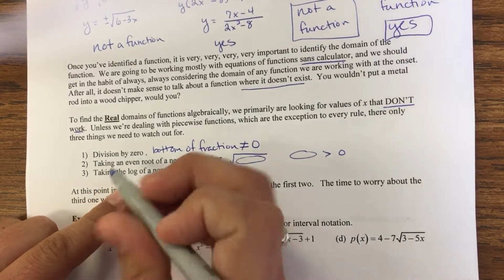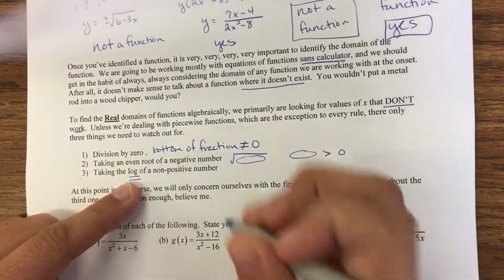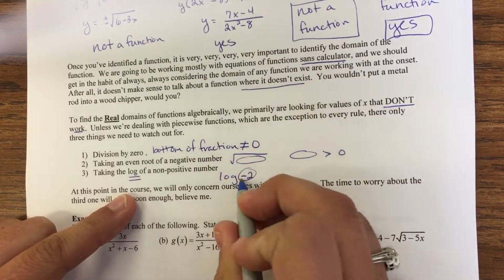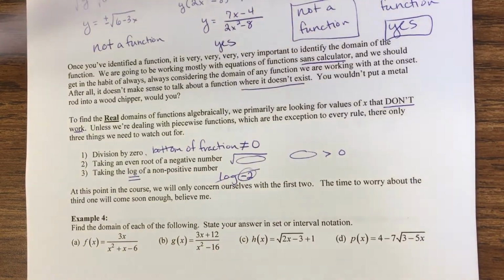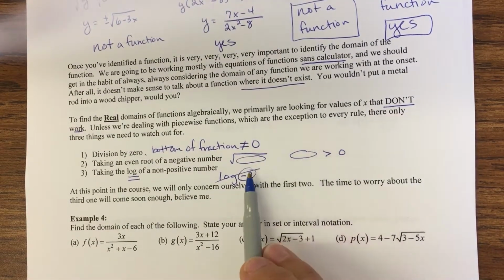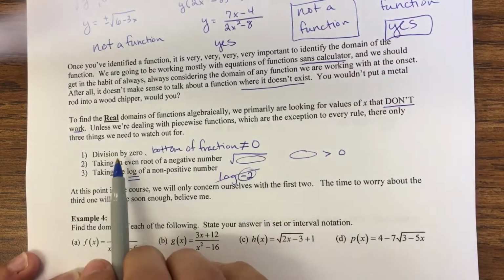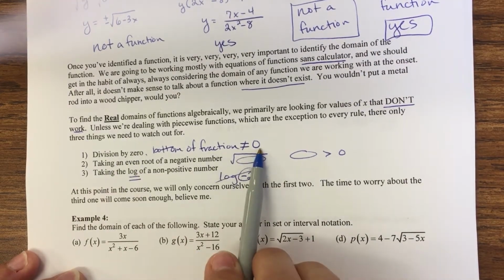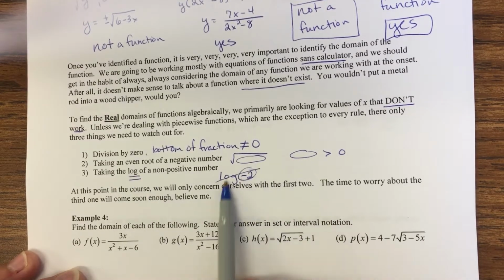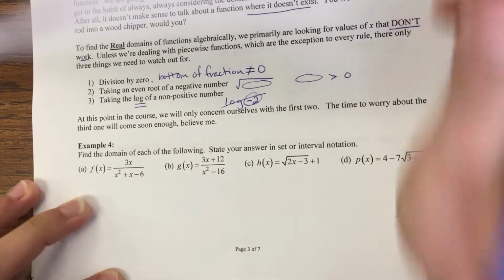You also can't have logarithms, and this is a very rare case, you can't have logarithms of negative numbers. If you have the log of -2, that's not a thing. So that's a place where the function would not exist either. Again, you would do this setup and find where that thing is greater than 0. So those are the things we're looking for: fractions where the denominator is 0, roots where the inside has to be positive, and logs where the inside has to be positive. So take a look at example 4.